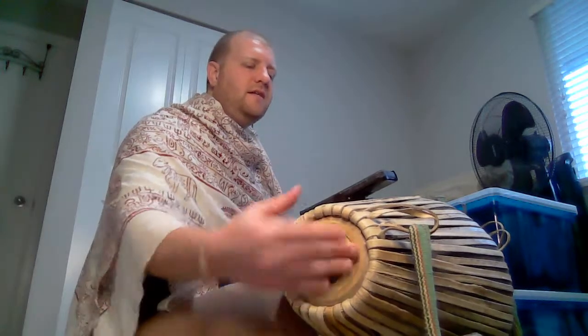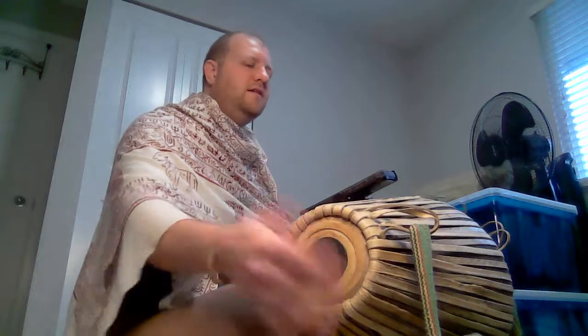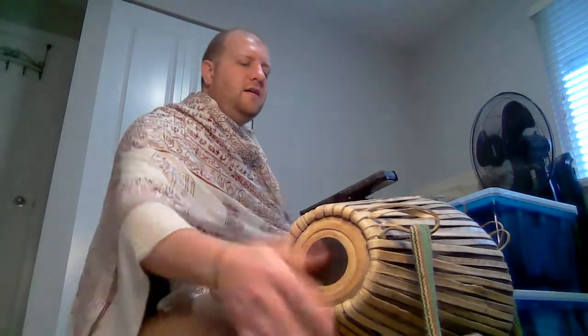Genete, reketa, genete, genete, genete, reketa, genete, reketa, kenete, reketa, kenete, kenete, kenete, reketa. Genete, reketa, genete, genete, genete, reketa.